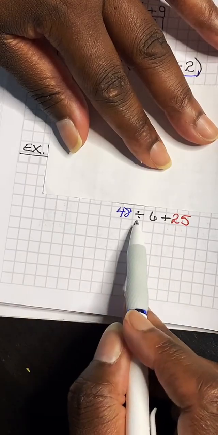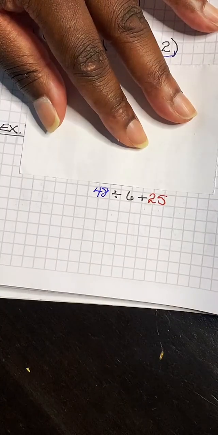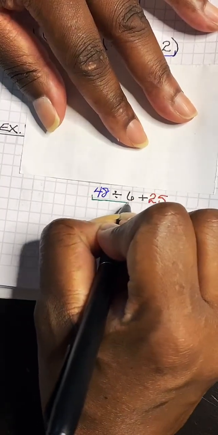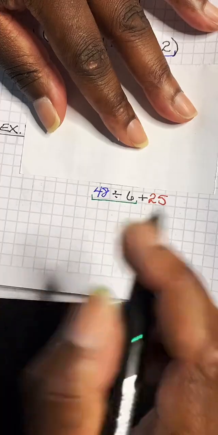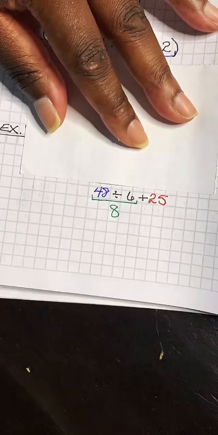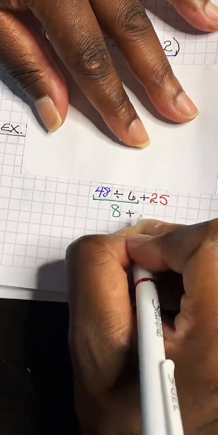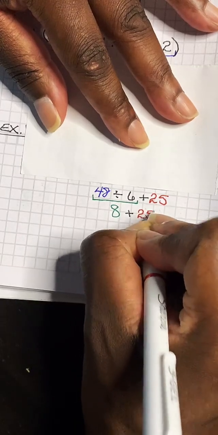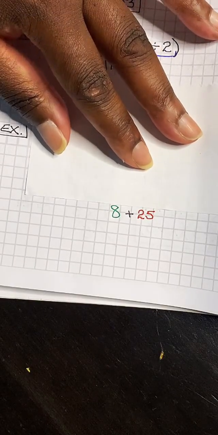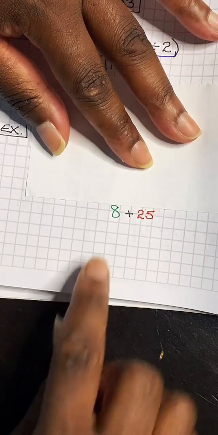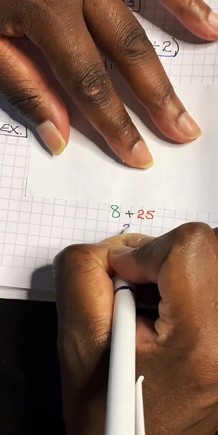Now, we have division and we have addition. From left to right, division comes before addition. So 48 divided by 6, that gives me 8. Bring down the plus sign, bring down the 25. So now we have our 8 plus 25. That's when you get your 33.